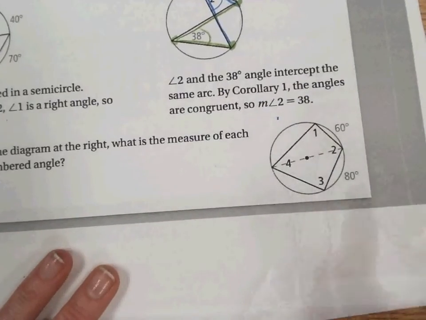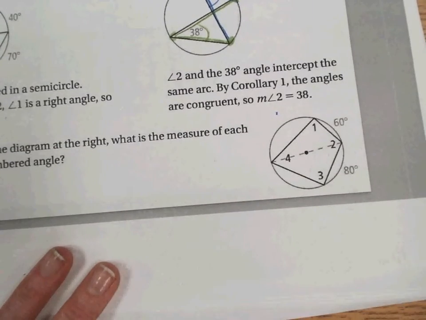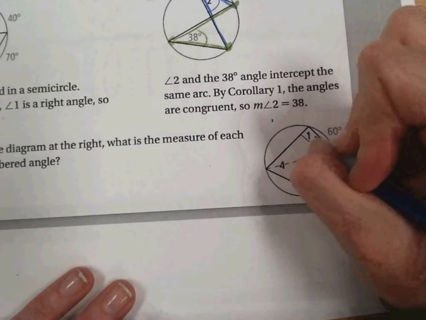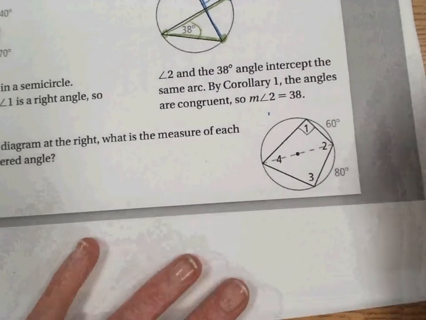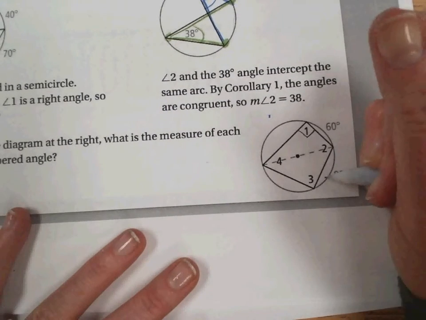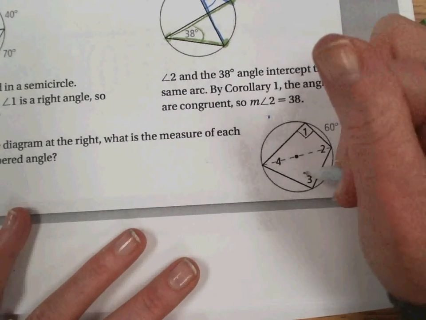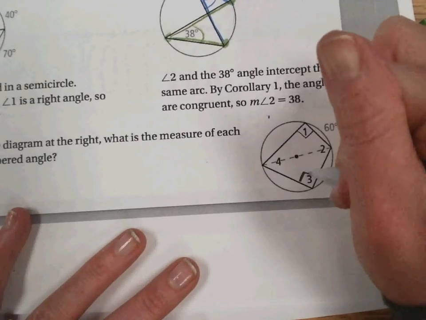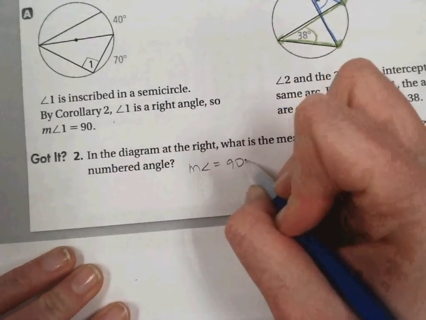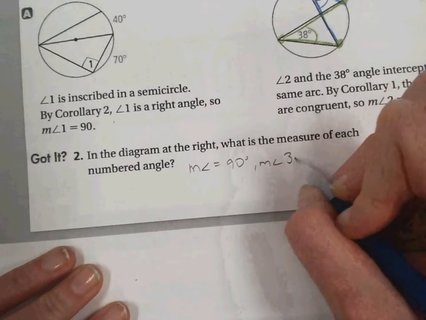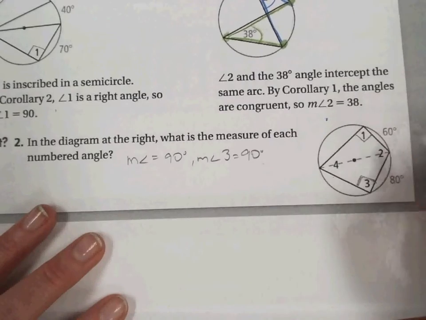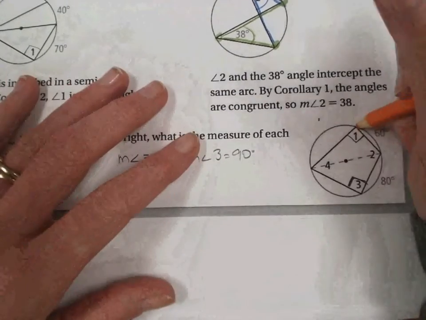In the diagram at the right, what is the measure of each numbered angle? Okay, so now we have to figure that out. You notice right away that they have created this diameter for us. So hopefully right away we notice that angle 1 is a right angle, and as is angle 3. So we already know the measure of angle 1 equals 90 degrees, and the measure of angle 3 equals 90 degrees. So now we just need to find 4 and 2.